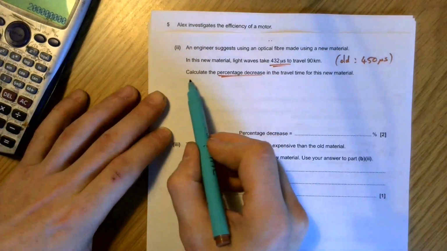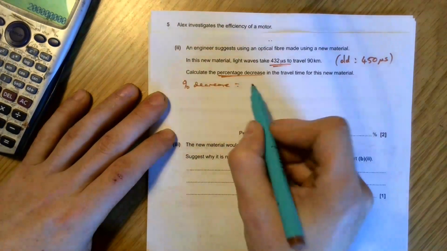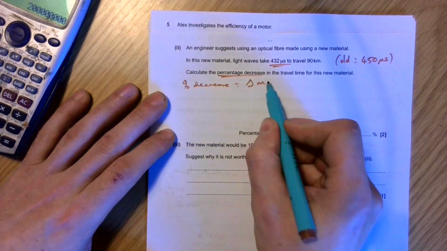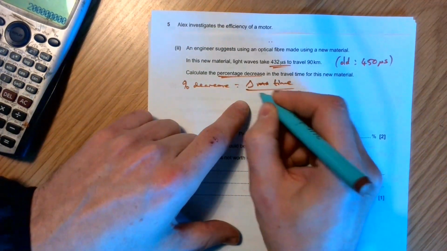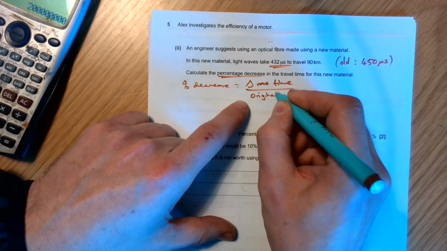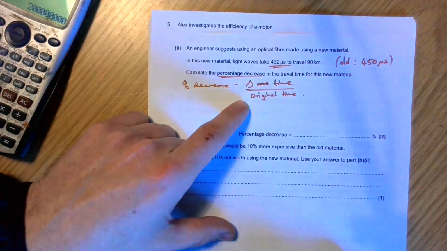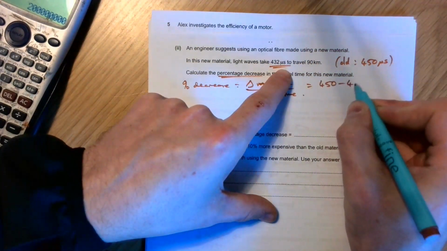So percentage decrease is the change in, not change in mass, it's going to be the change in time over the original time. So the change in time is 450 minus 432.